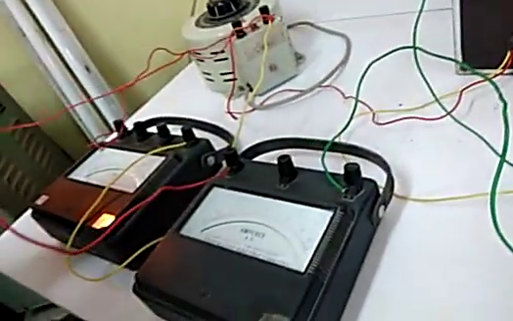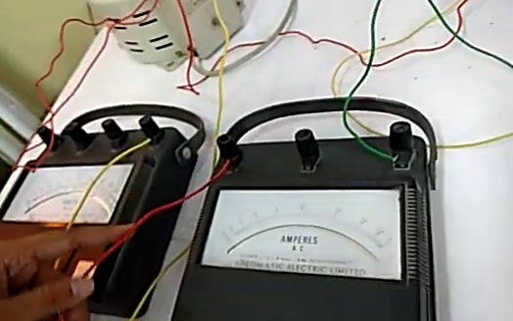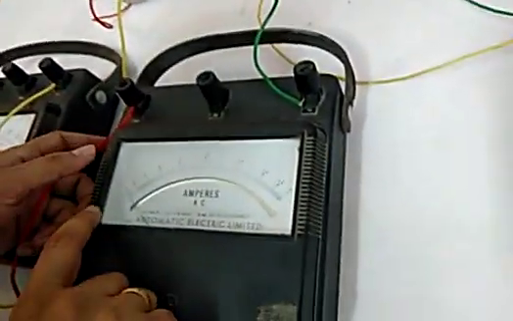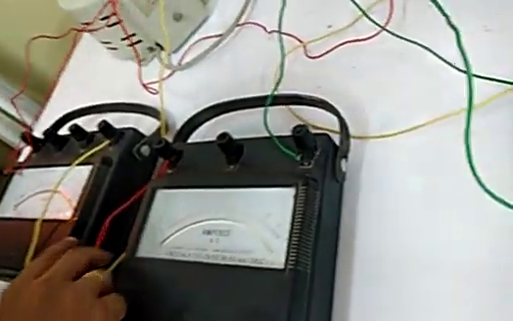Now we have to change all the meters which we have used for the open circuit test. As the ammeter, we have selected the 0 to 1 ampere range. So auto transformer to ammeter. Then the wattmeter we have to select, which is a unity power factor wattmeter.